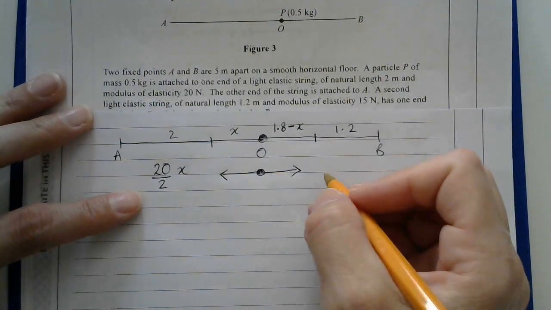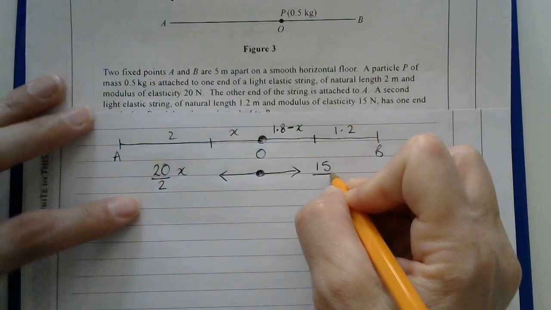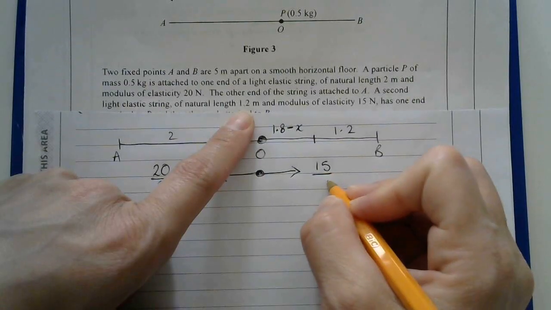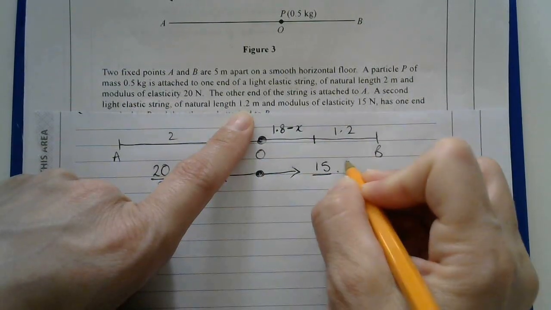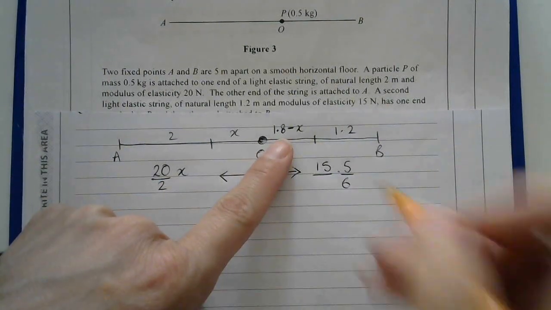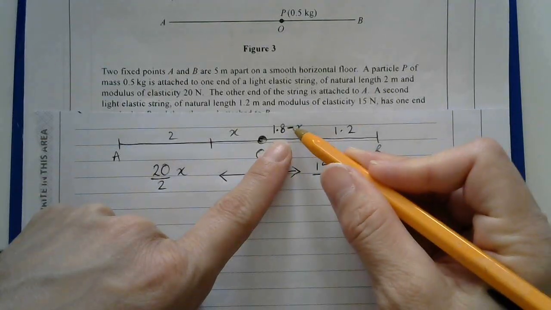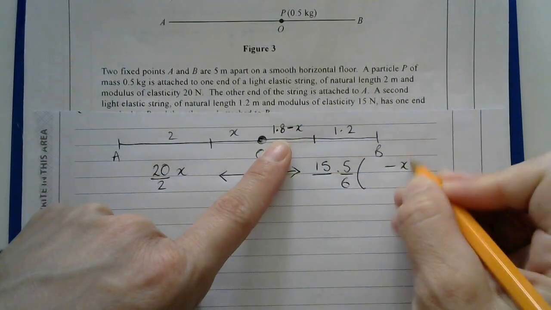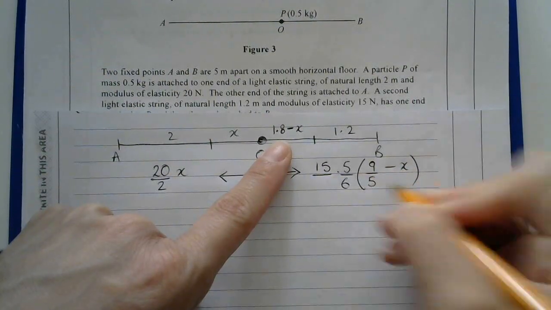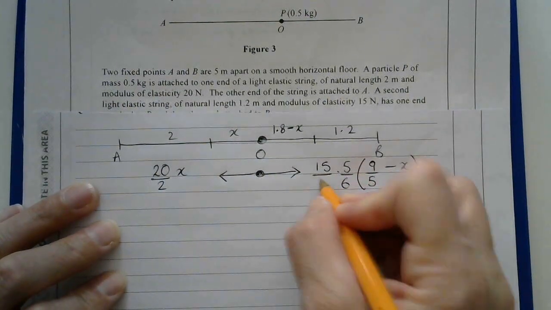The same thing here, I'll do the modulus, which is 15, divided by 1.2, and 1.2 is 6/5, and dividing by 6/5 is the same as multiplying by 5/6. Then I'll multiply it by the extension in this part of the string, which is 1.8 minus x, and 1.8 is 9/5.